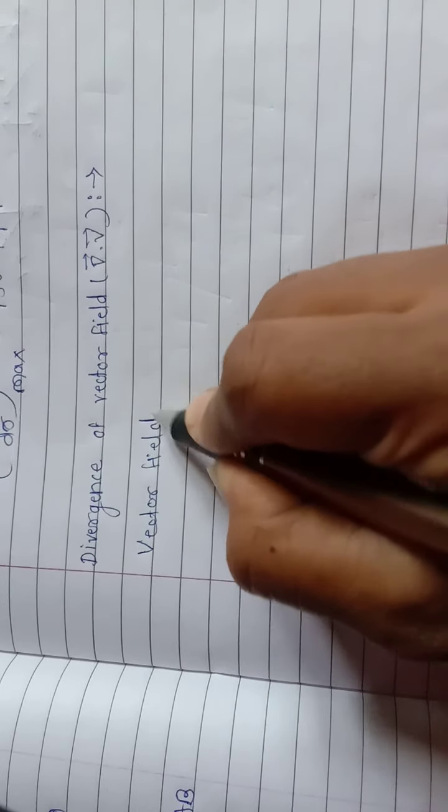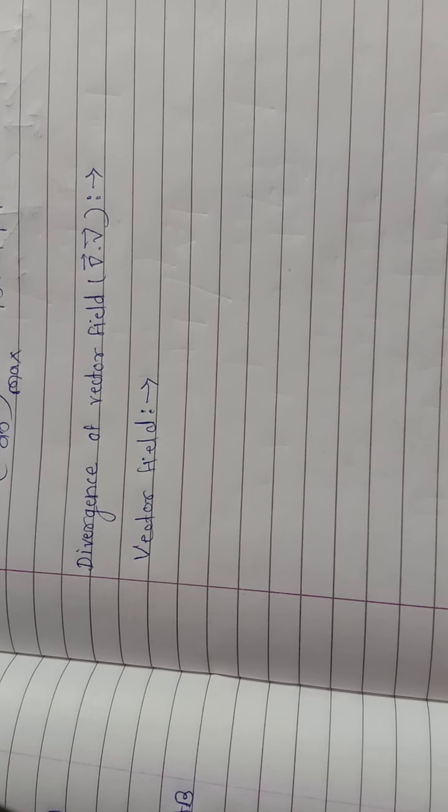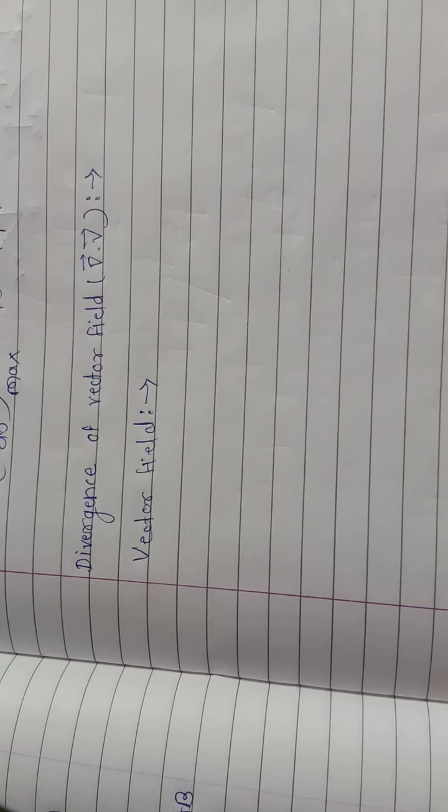What is the vector field? The vector field is when a vector quantity can be assigned to every point in a space. The space is called the vector field.